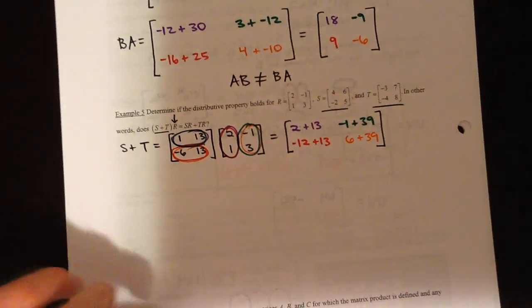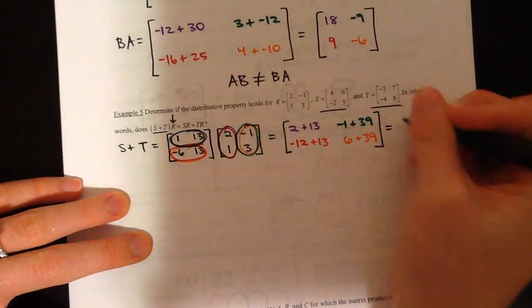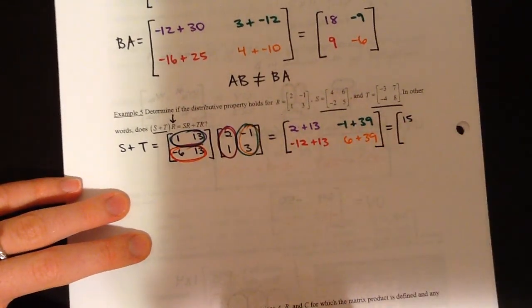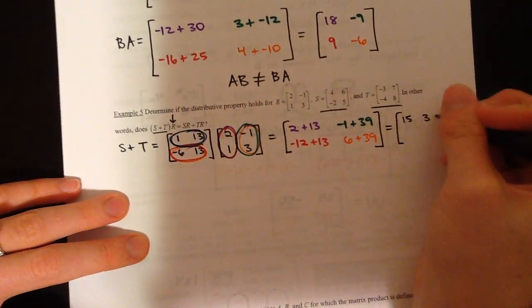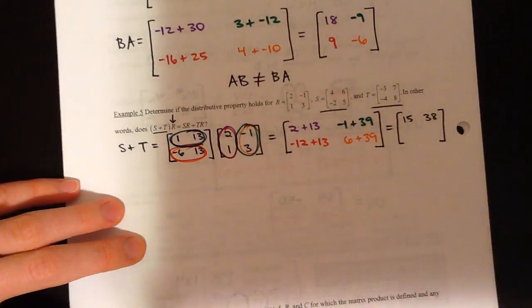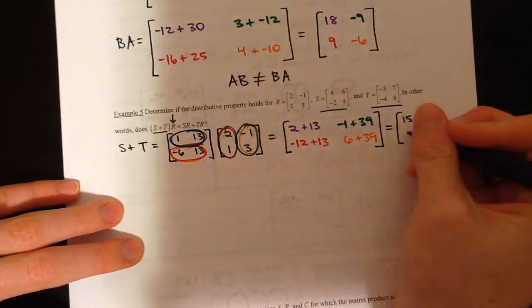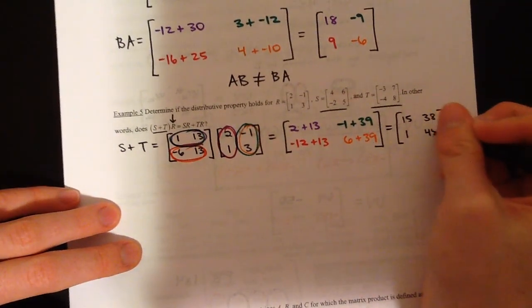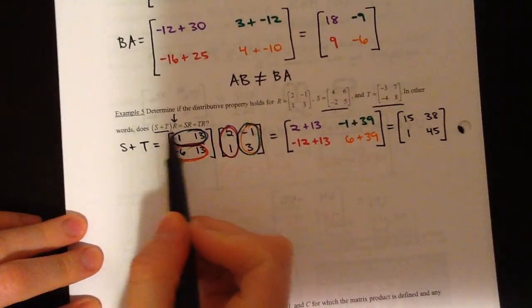So let's combine these up to get our answer. So 2 and 13, that gives me 15. Over to the right here, negative 1 and 39 gives me 38. Down in the second row, negative 12 and 13, that gives me 1. And 6 and 39, that gives me 45. So this is what I get for my left-hand side here.